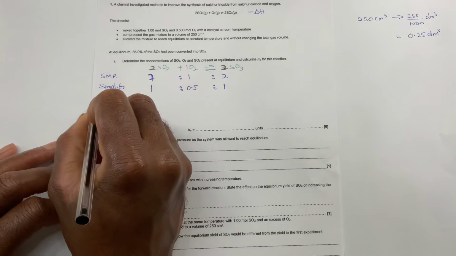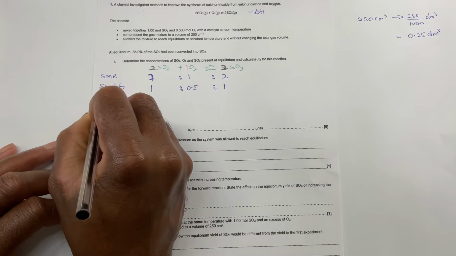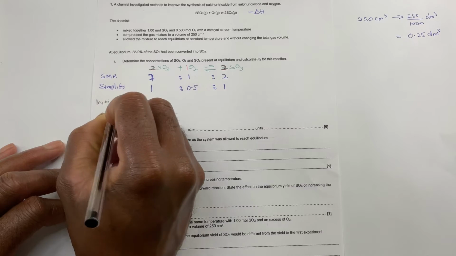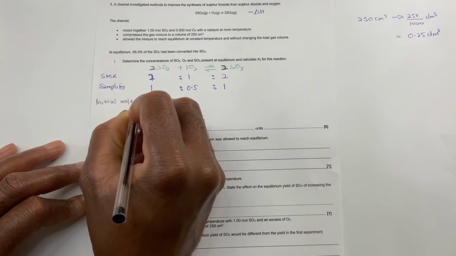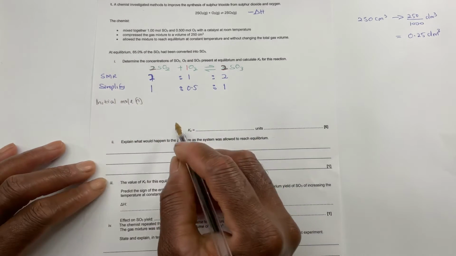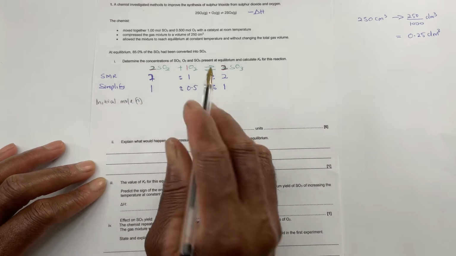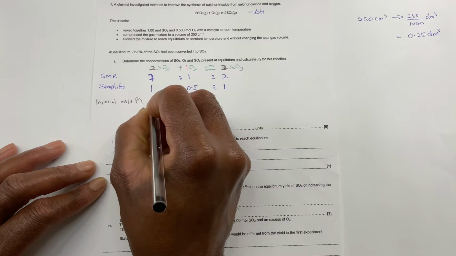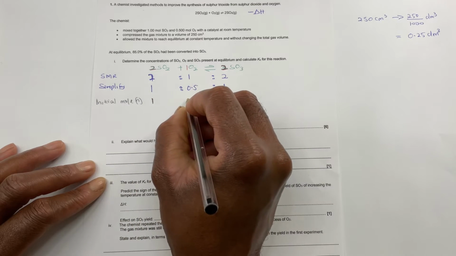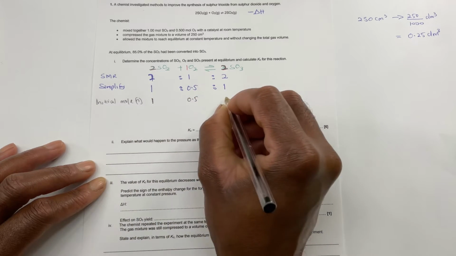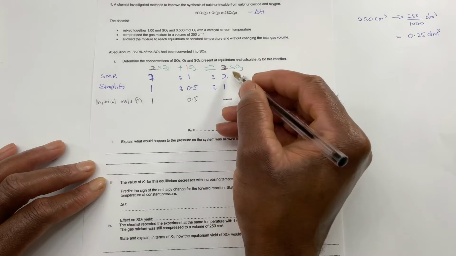So now what I can work out is the initial mole. In the beginning, we started off with SO2 and O2. So we have 1 mole of that and 0.5 mole and no mole of the product.